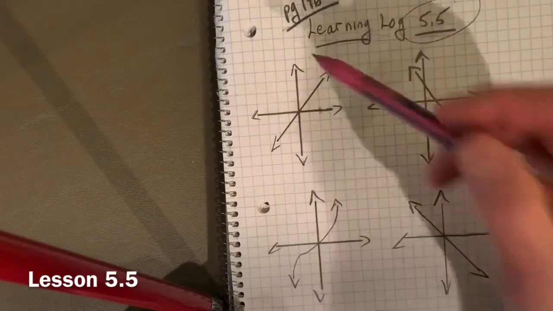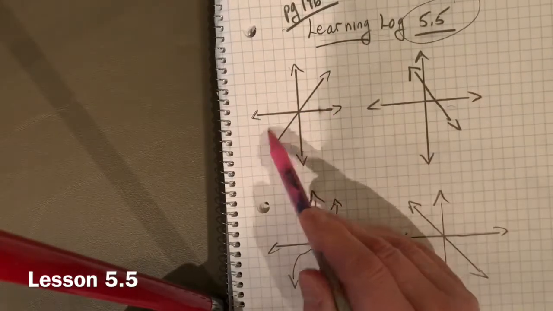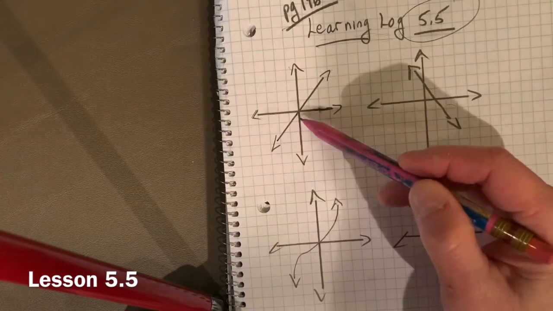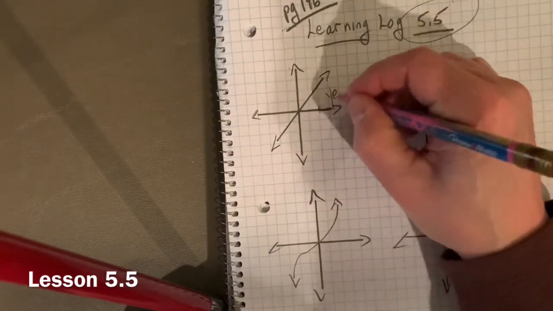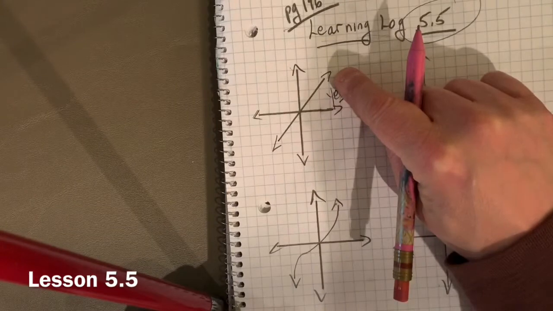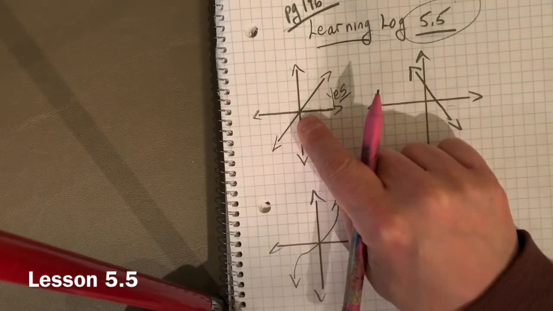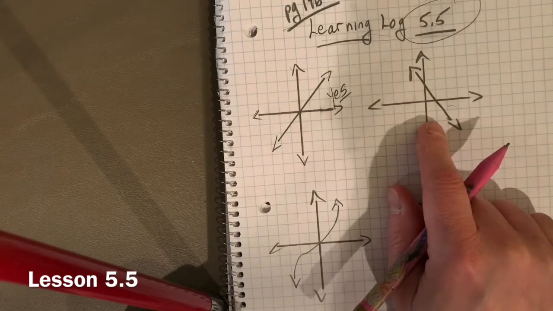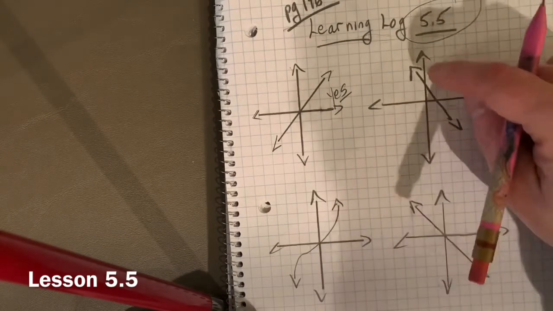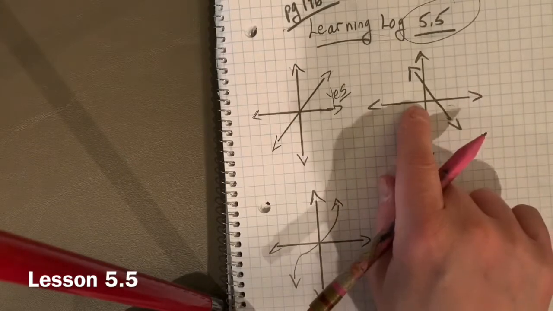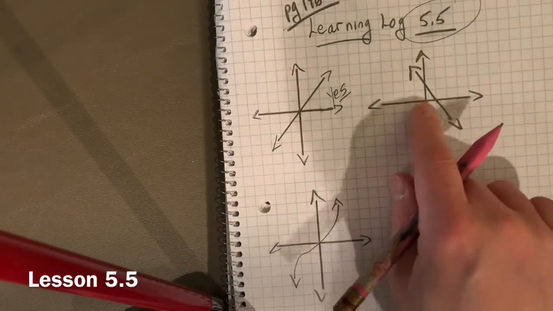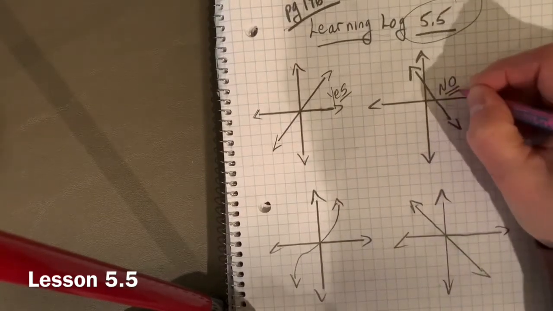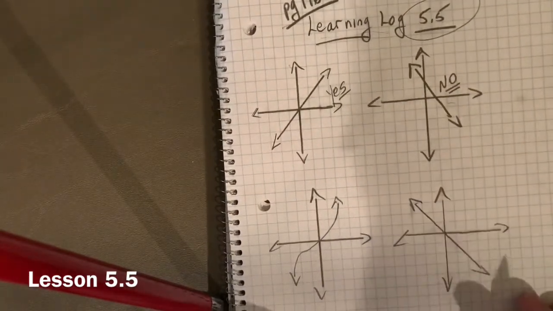So look at this first situation. We have a coordinate grid, and then we have a line that's straight that goes through the origin, 0, 0. Yes, this is a direct variation because it's a straight line and it goes through 0, 0. But let's look at this one. Is this a direct variation? The answer would be no. Yes, it's a straight line, but look, it doesn't go through 0, 0, the origin. It has to have both. It has to be a straight line and it has to go through 0, 0. So this answer would be no. That's not a direct variation.